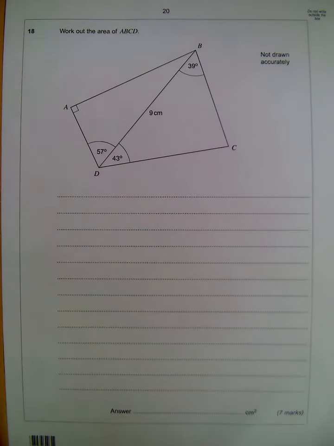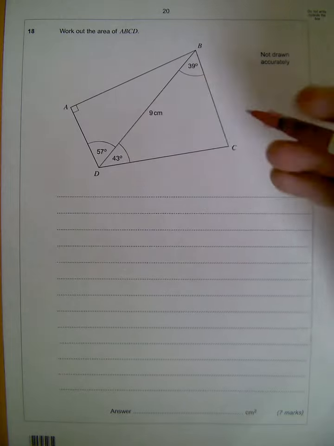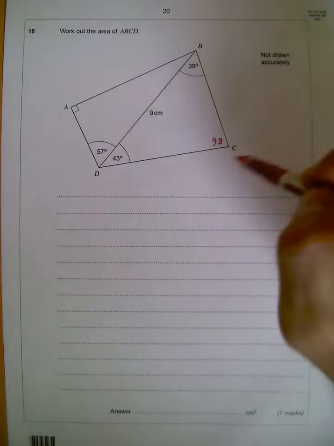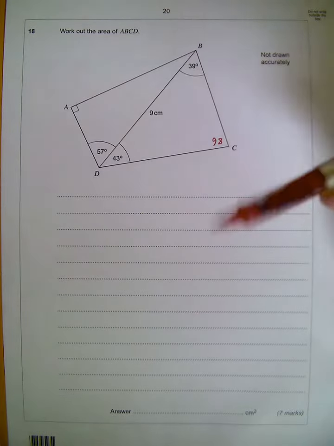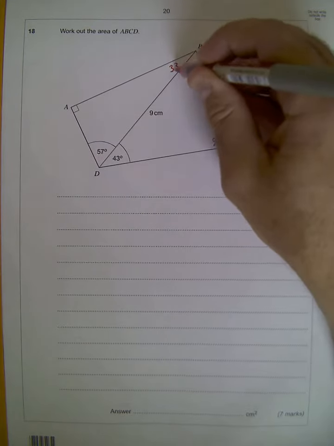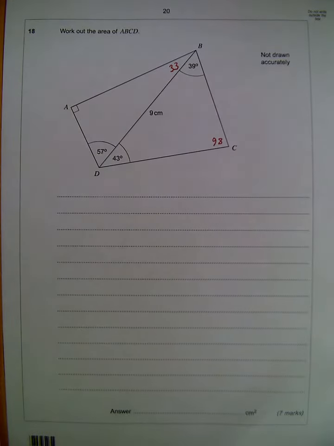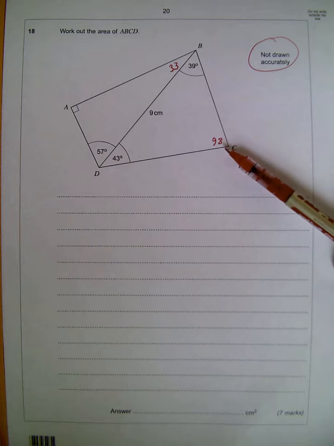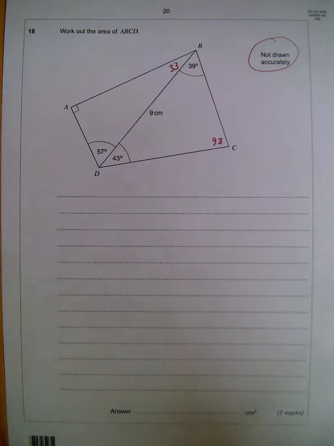So back to this question. Let's just fill in some of the obvious information. We've got 39 degrees here, 43 degrees here. So this one must be 98 to make triangle BCD add up to 180. And similarly for triangle ABD, 33 added together with 57 and 90 makes that one add up to 180. Now this isn't drawn accurately, as you can see. This is clearly less than 90 degrees, so it can't be 98, but that's just to prevent you from getting an answer by measuring the diagram.